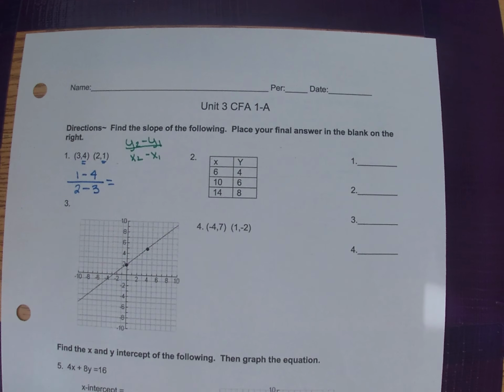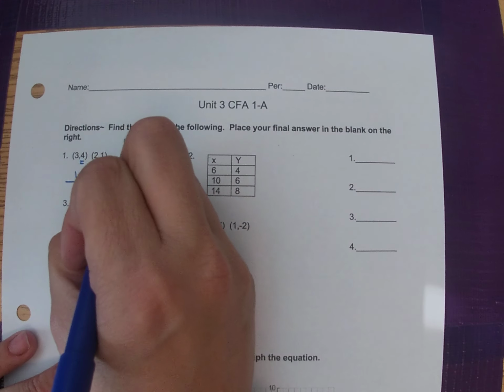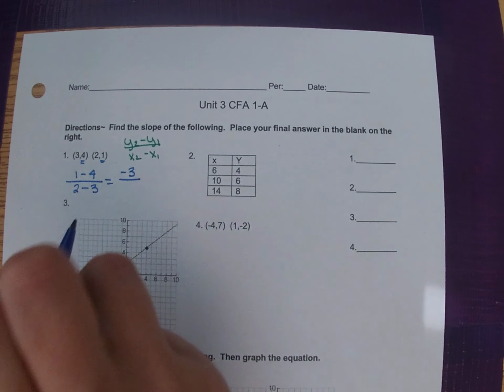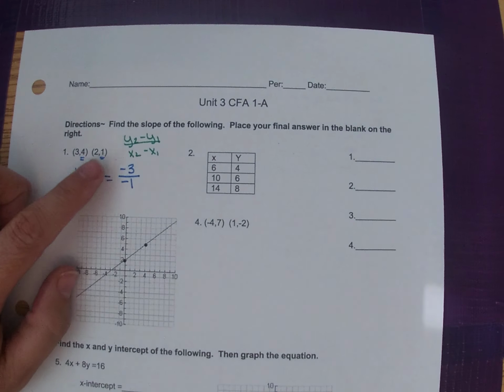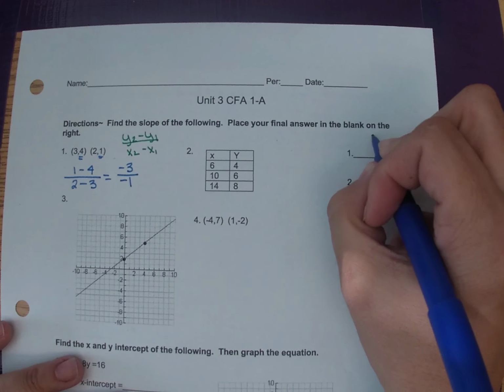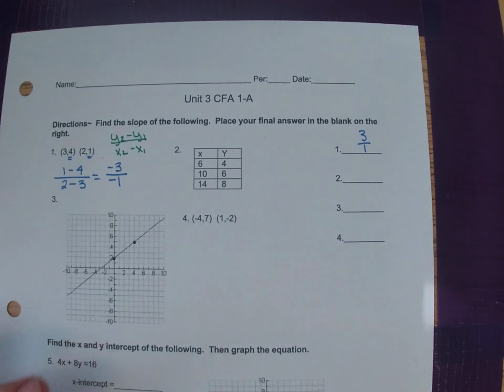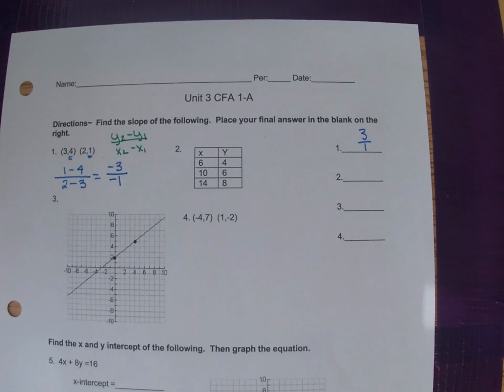Now for many of you, you set that up, but then 1 minus 4 is negative 3, and 2 minus 3 is negative 1. So we get two negatives, and two negatives simplify to a positive. So you can either have 3 or 3 over 1. Either answer would be fine.